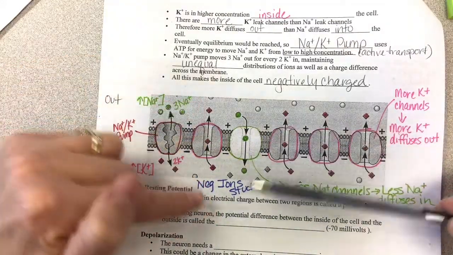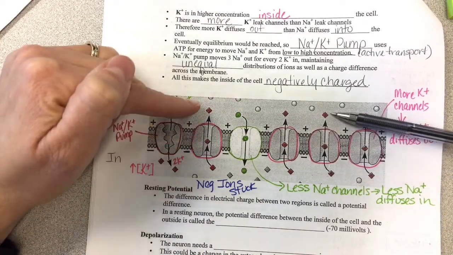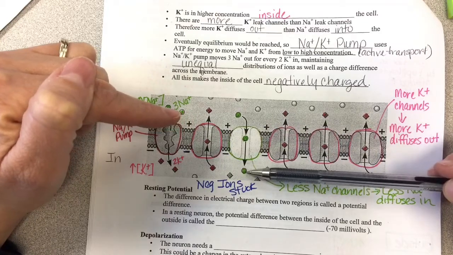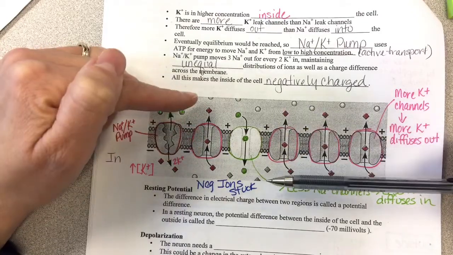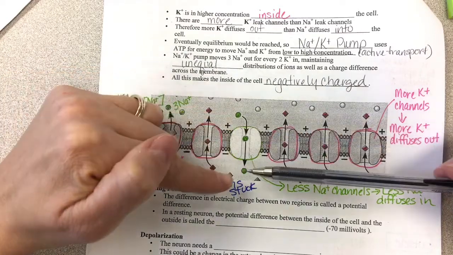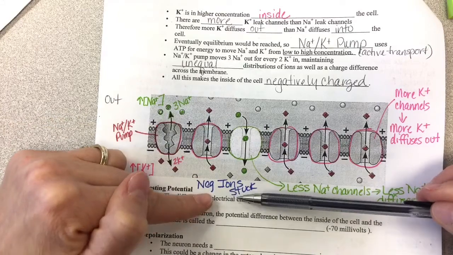So therefore, those are two reasons. You have more positive charges leaving, the K plus, than positive charges entering, the sodium ions, and so that creates negativity on the inside because more positives are leaving and they're not being replaced, and so it's less positive or more negative.